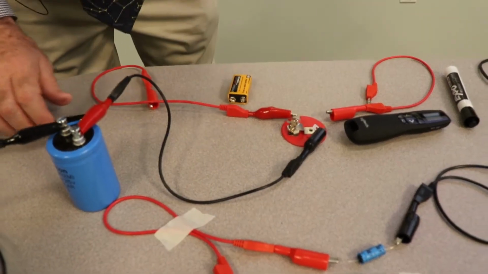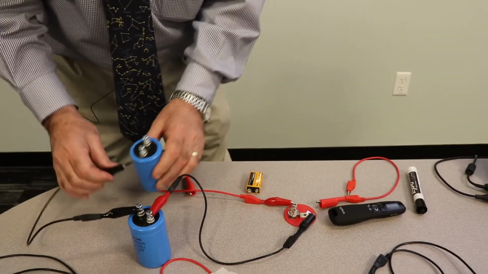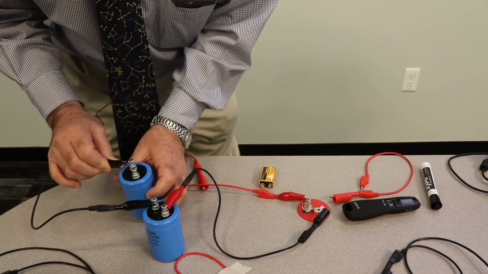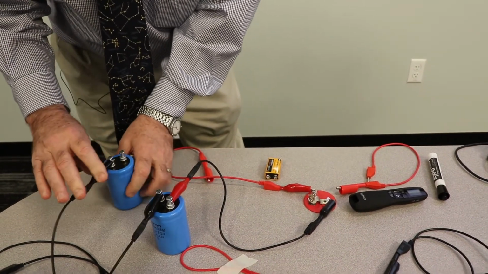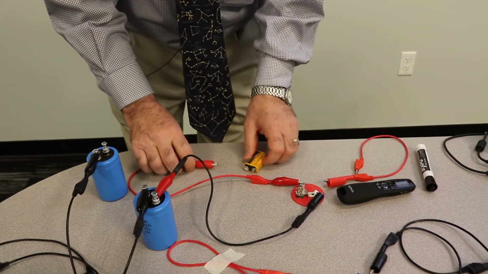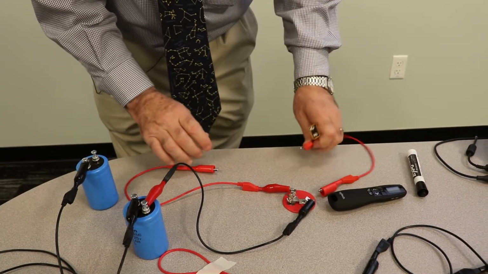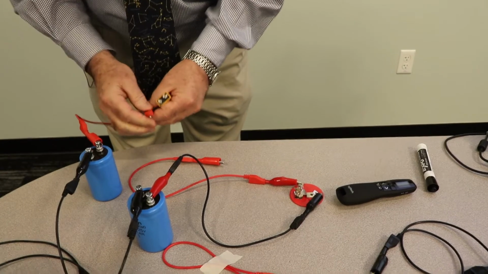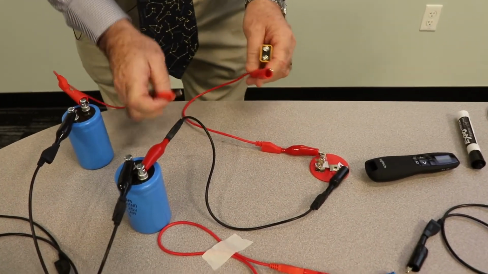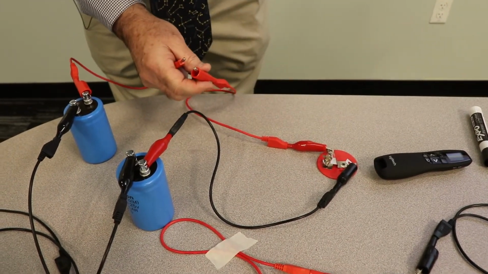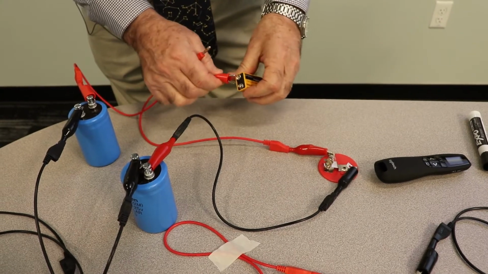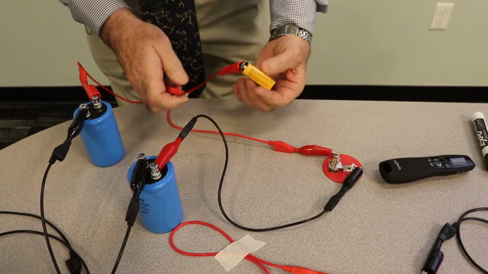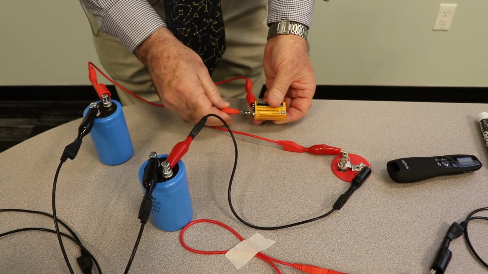Now, what if I put 2 capacitors on here? So I'm going to add a second capacitor, okay, right there, and let's see, I'm going to put this on here, like that, and then I got to hook onto the battery here, and let's see, what side is that? Okay, good. All right, you ready?